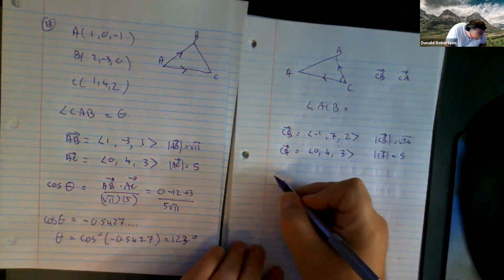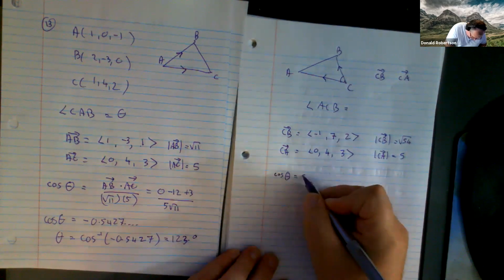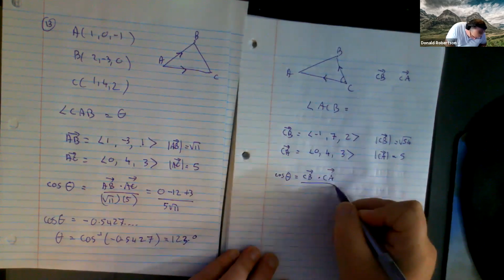Then you can do the cosine of this angle, which is the dot product of those two vectors divided by their magnitudes.